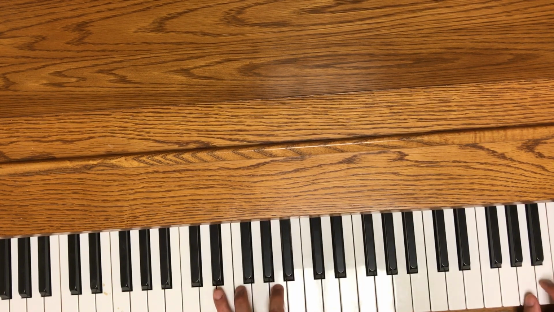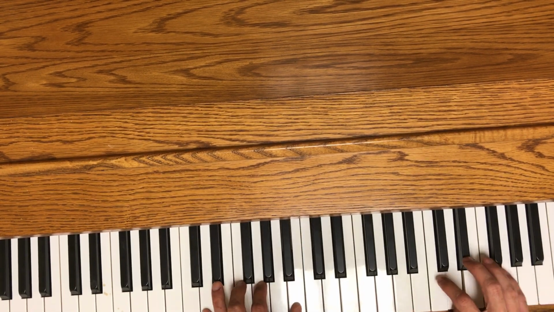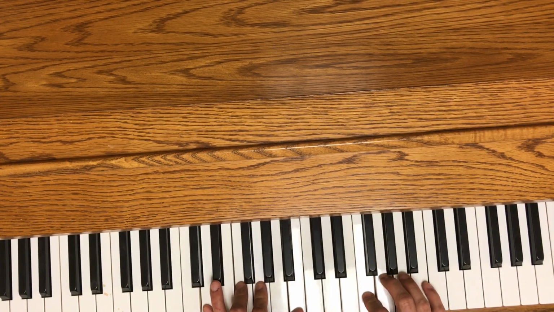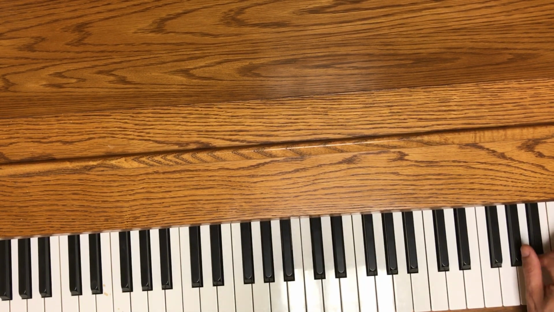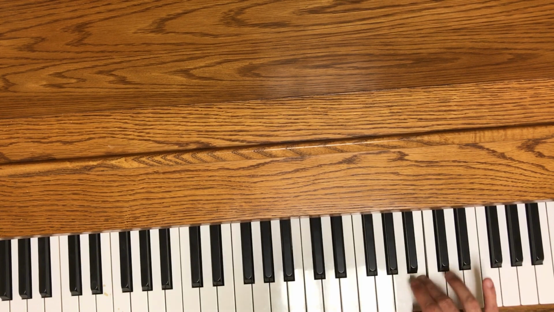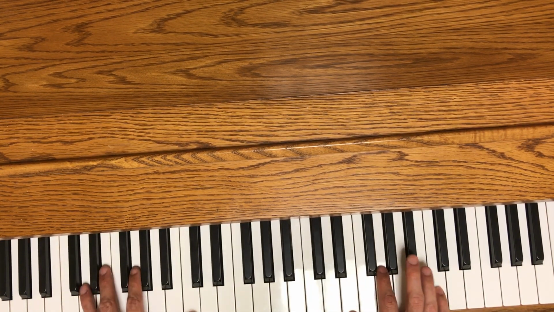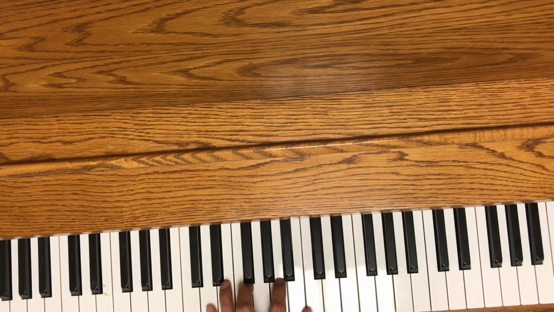So the whole thing sounds like this with the chords. 1, 2, 3, 4, 1 and 2, 3, 4. Even if I don't play the chords anymore, it can still transmit some of the feel. And then maybe you'll feel that it kind of wants to go here after my.